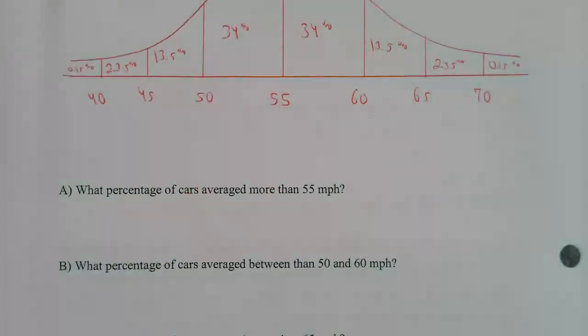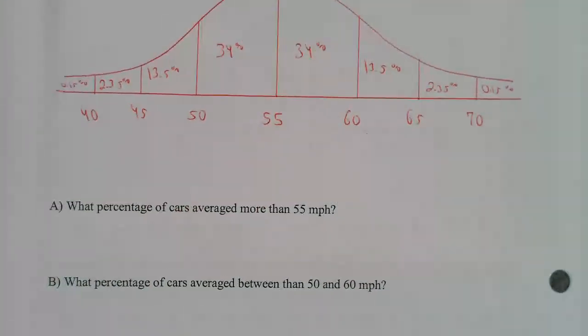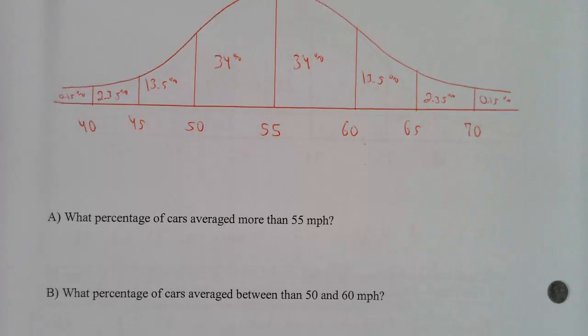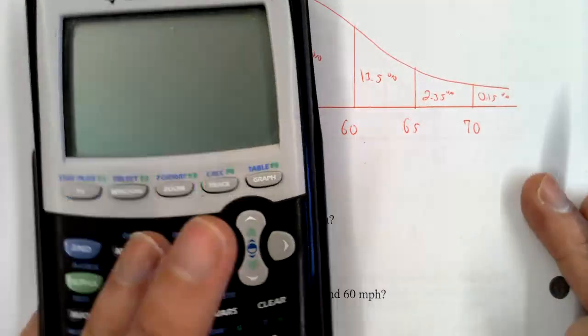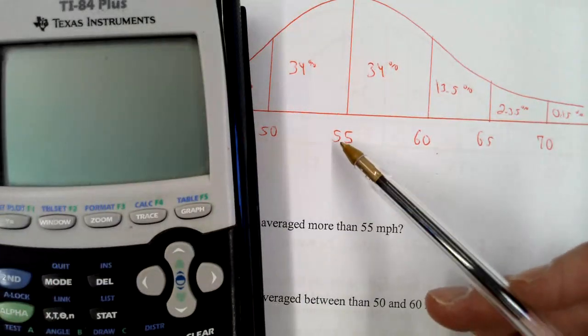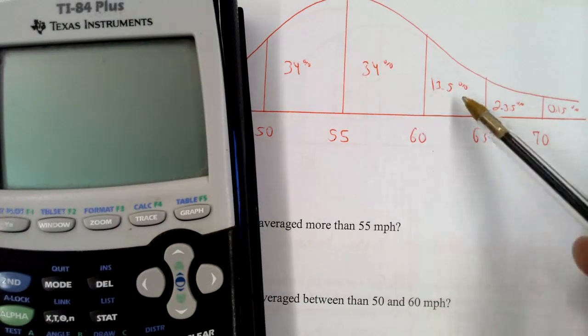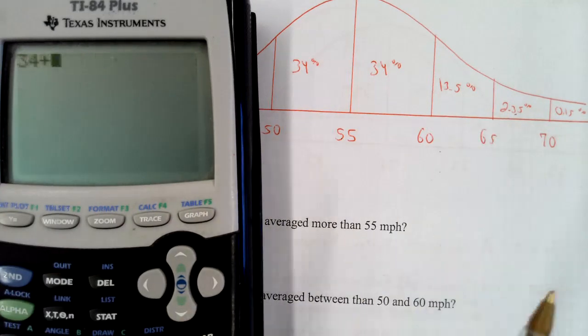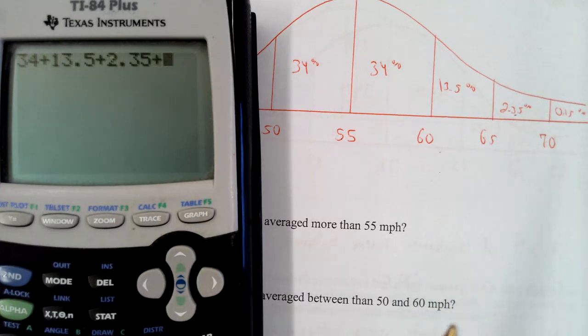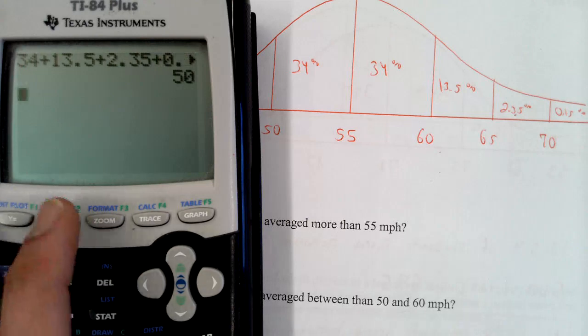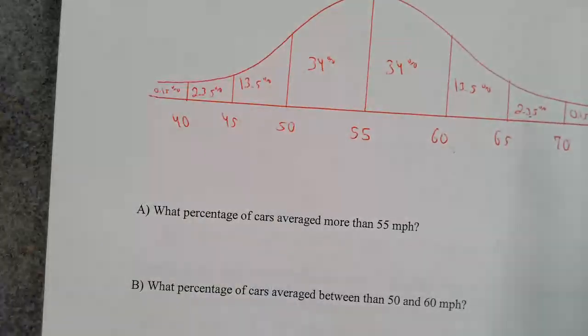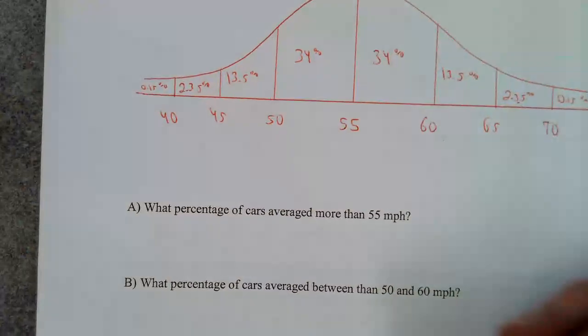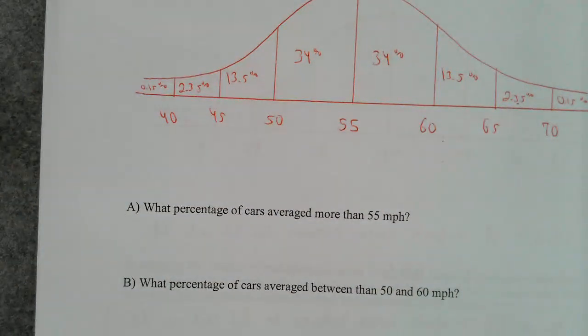Part A, what percentage of cars traveled more than 55 miles per hour? Well, you can always add up all those sections. So let's do that. More than 55. This one, plus this one, plus this one, plus this one. 34 plus 13.5 plus 2.35 plus 0.15, 50%. Well, you should probably know that one right away because it's the halfway point. So 50%.